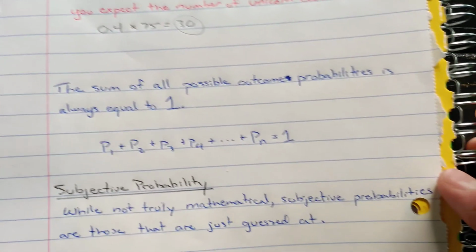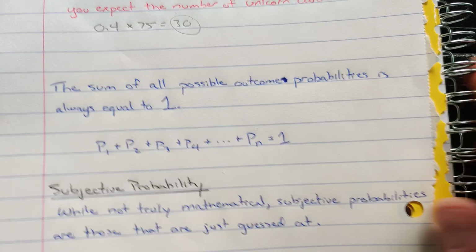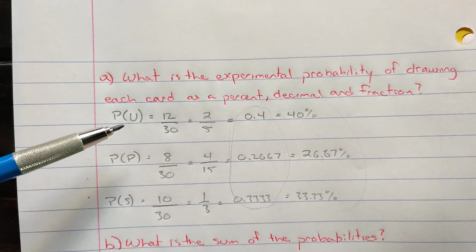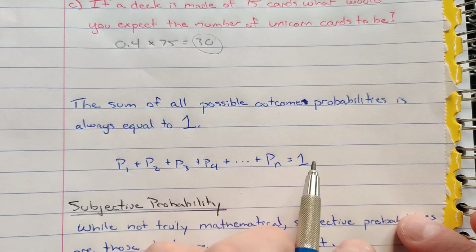So again, as I noted before, the sum of all the outcome probabilities. So if we take all our outcomes, we had the 3 outcomes here. We either draw a unicorn card, a pickle card, or a sloth card. The sum of all those, in any case, should be 1.